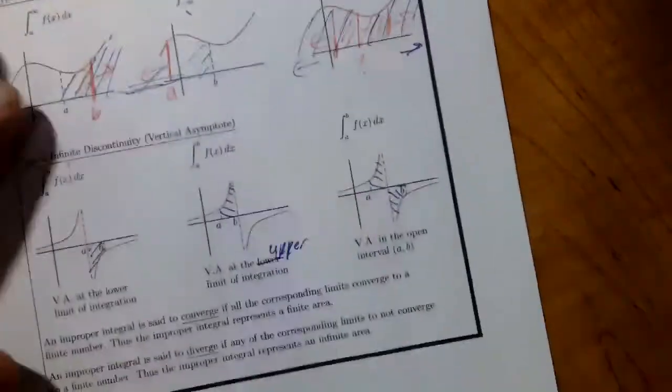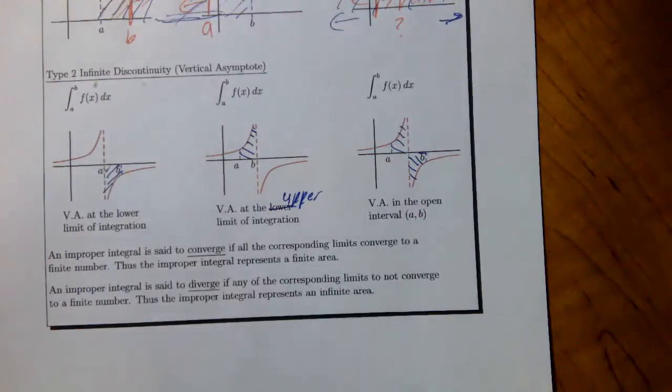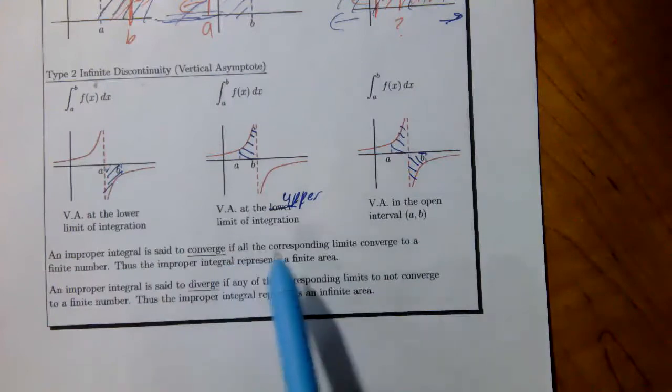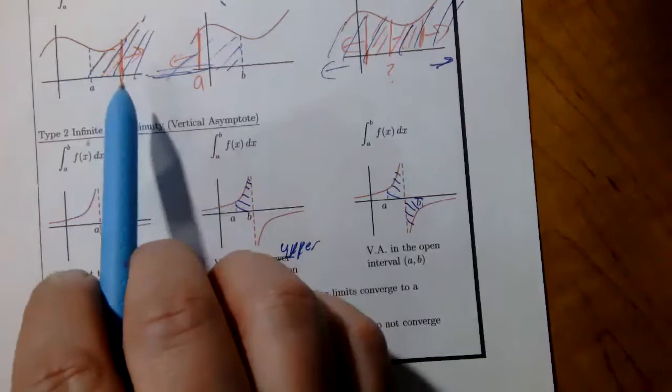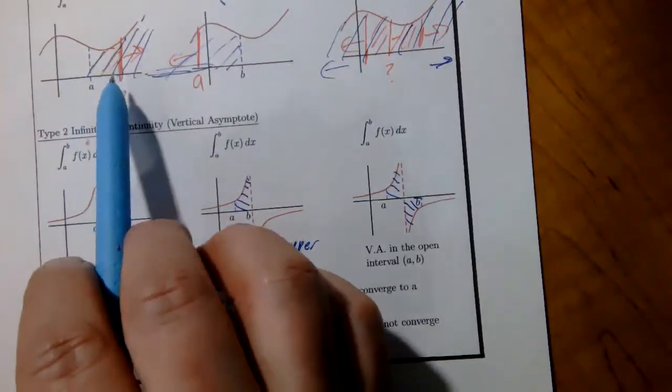All right, I wrote it on here, but just some terminology. An improper integral is said to converge if all the corresponding limits converge to some finite number. It'll make more sense if we do some examples, but you're going to transform these things into limits.